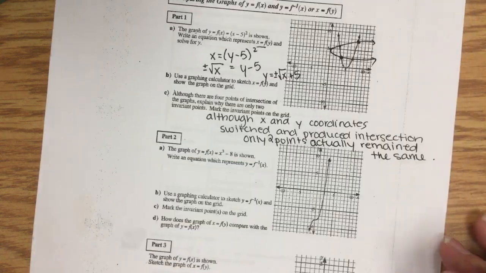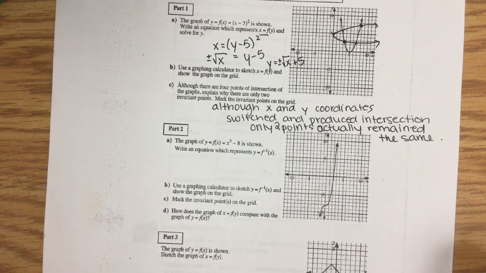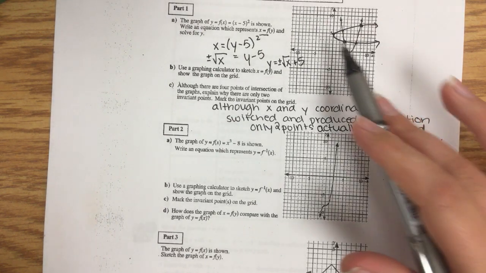Okay, so you can almost argue the other 2 are a coincidence. They did move.